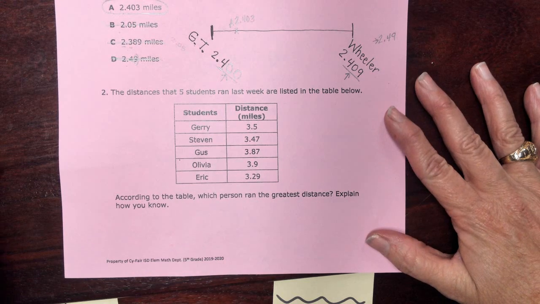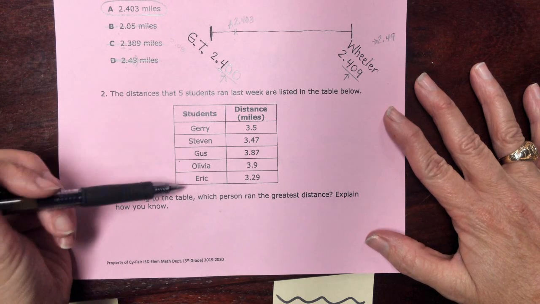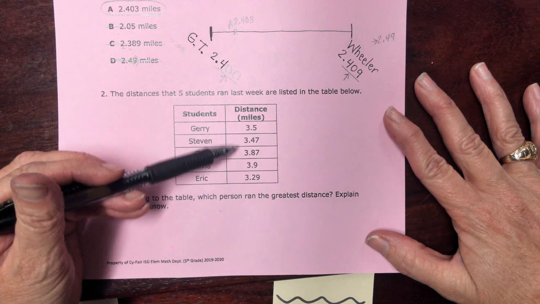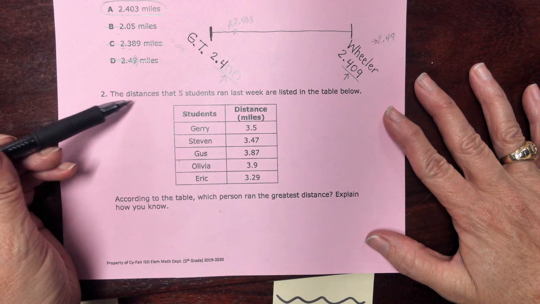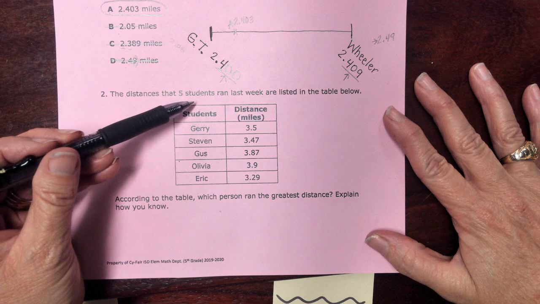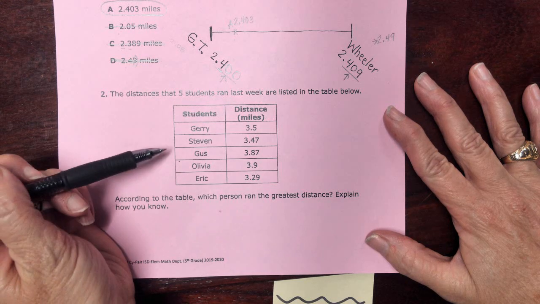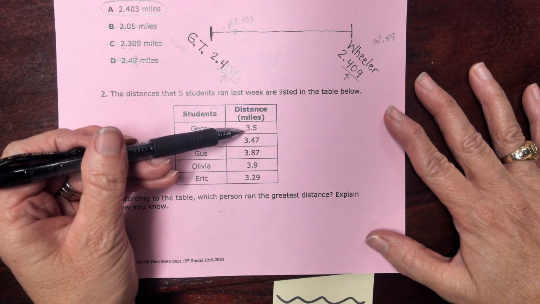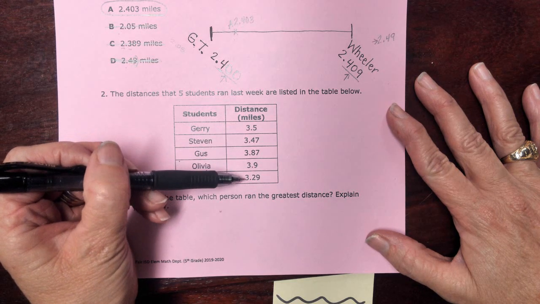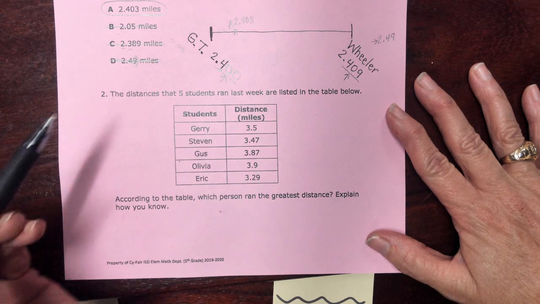Alright, so we're back for number 2 now, and we've got another table where we have some students and the distance in miles. So let's read what we're looking at here. It says the distances that 5 students ran last week are listed in the table below. So we have the students' names with their miles, and I'm noticing right away that they're all starting with the number 3. So they all ran 3 miles and a little bit more.